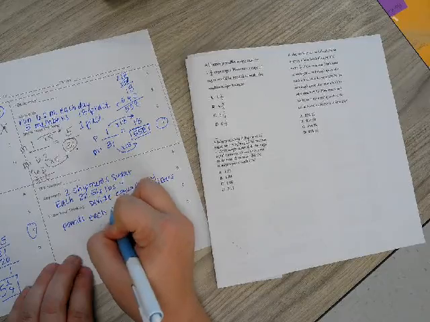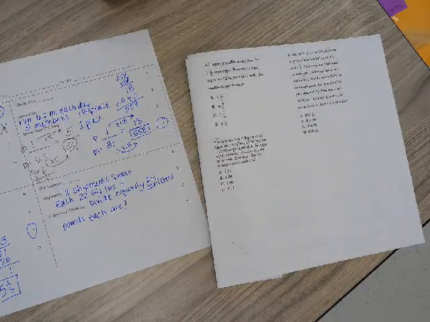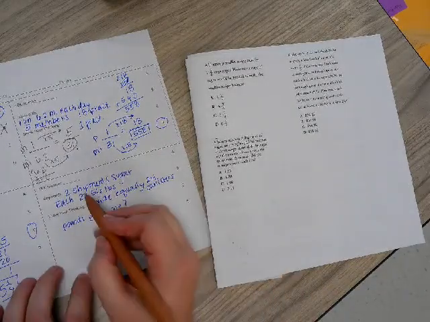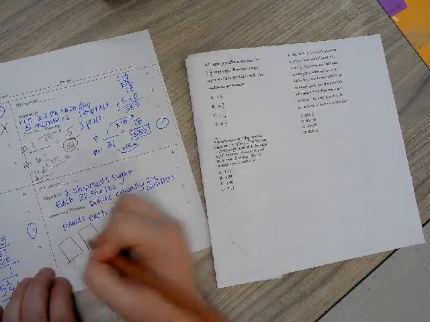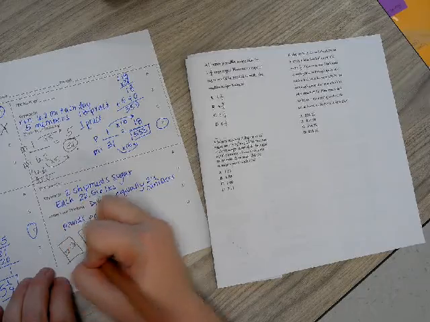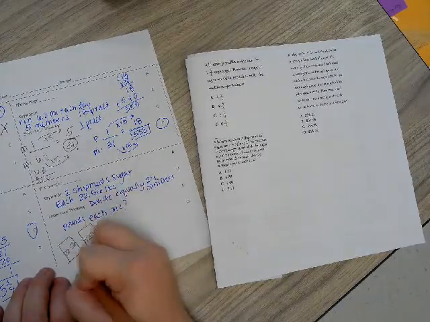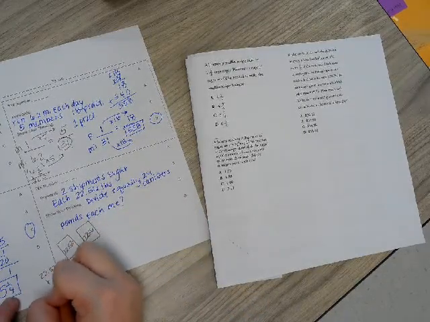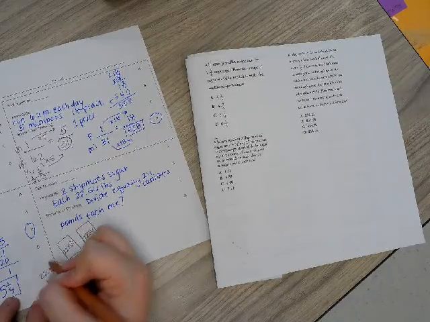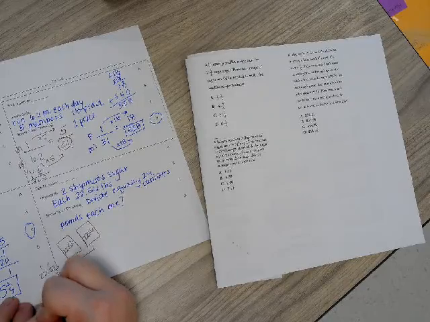Okay, so we have 2 shipments of sugar. So these are my 2 shipments. Each one is 22.56. So if I combine that, this is 45.12 pounds.